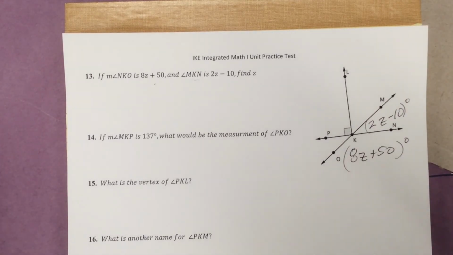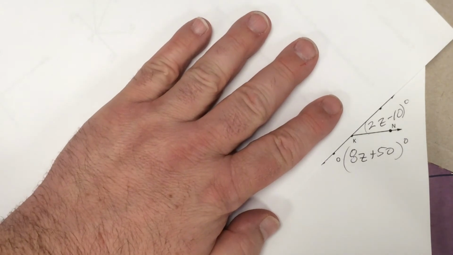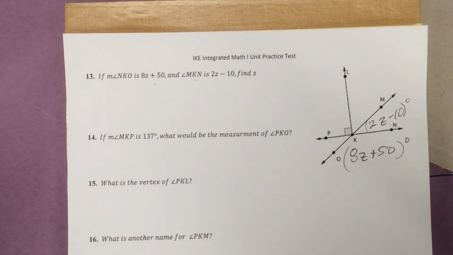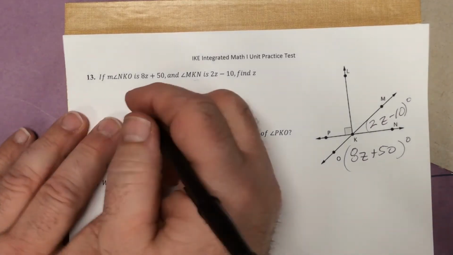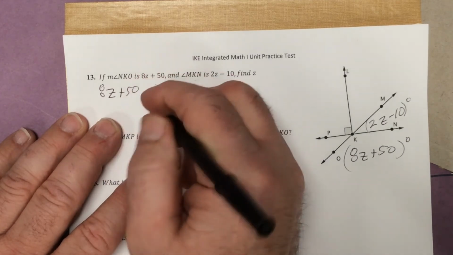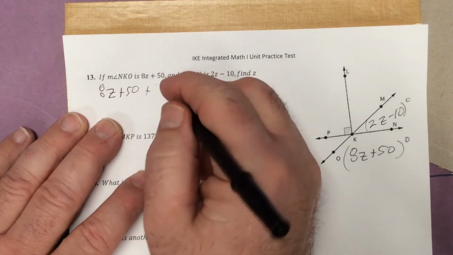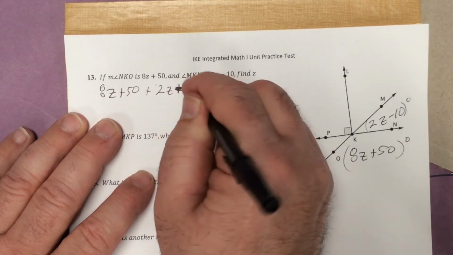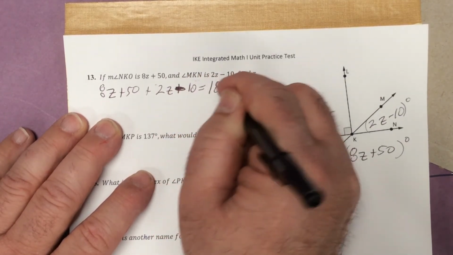Well, because these two angles basically are comprised of a straight line, these are not two angles that add to 90, like the previous example was. These are two angles that actually add to 180 degrees. So these are not complementary like the previous examples were. These are actually supplementary angles. So we're going to say that 8z plus 50 plus 2z minus 10, that's going to equal 180 degrees.